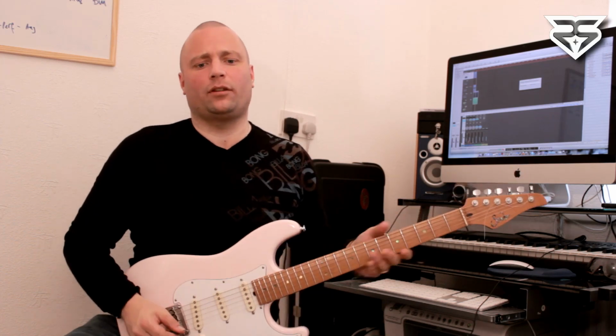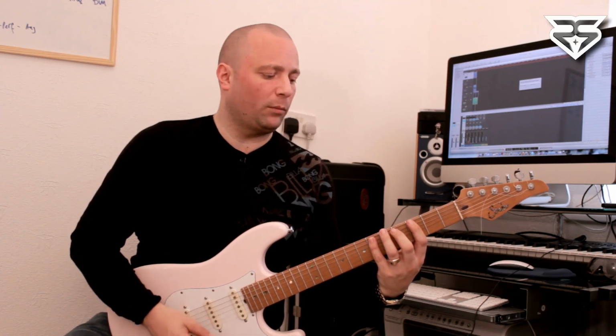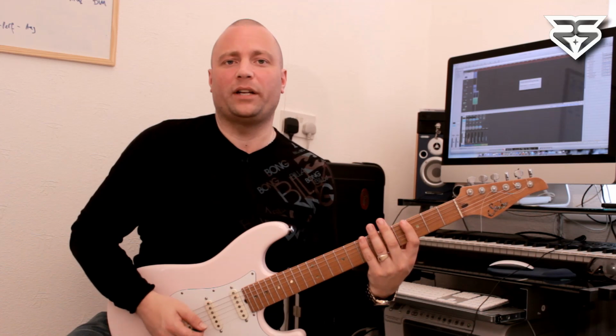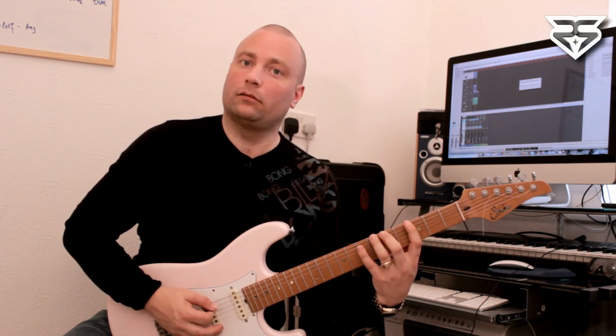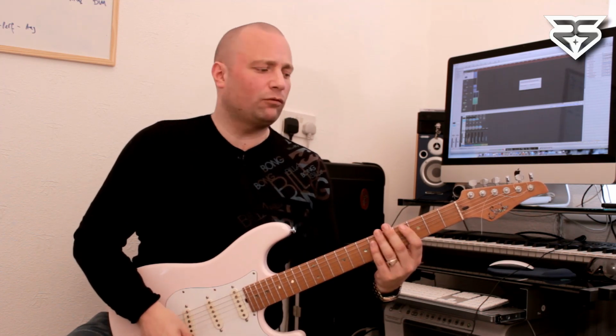So let's take a look at the major approach to it, the first approach that I talked about. If we take, let's do it in the key of G, and we play a G major scale. All we need to do is flatten the third degree and we have a melodic minor scale. Okay, that's a really useful way of looking at it.